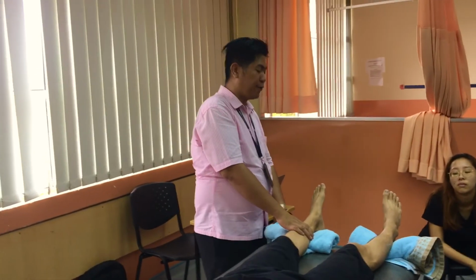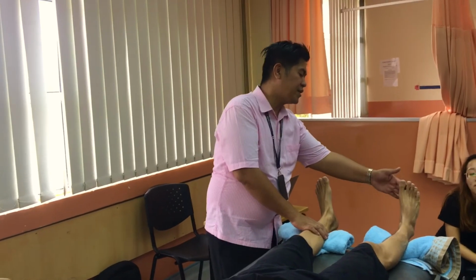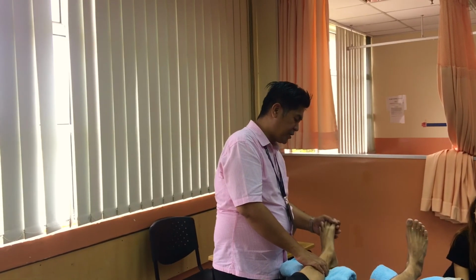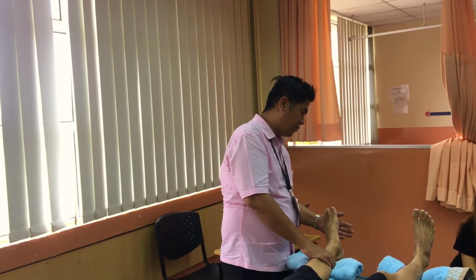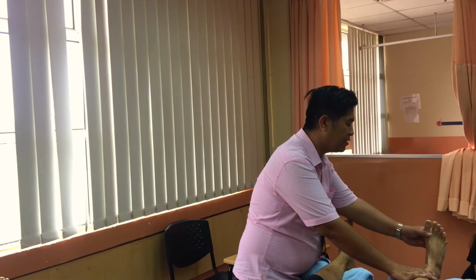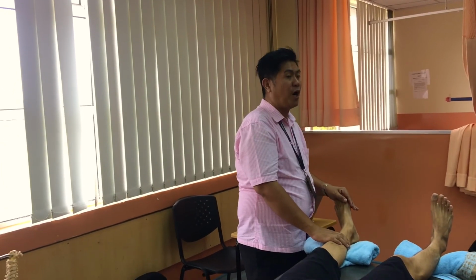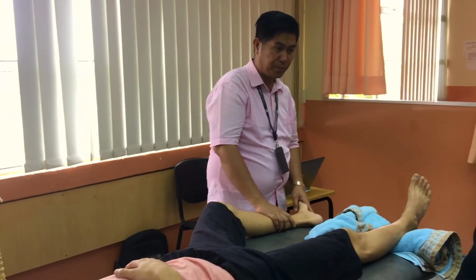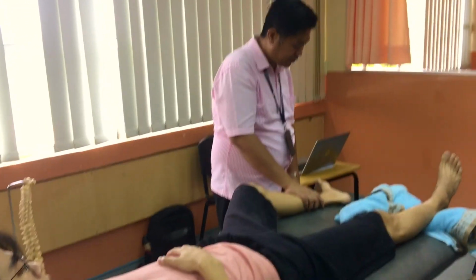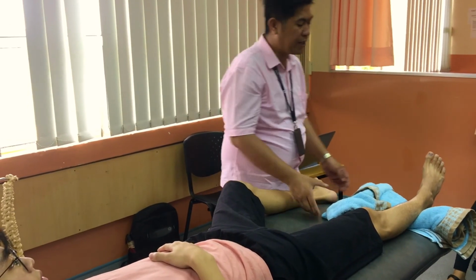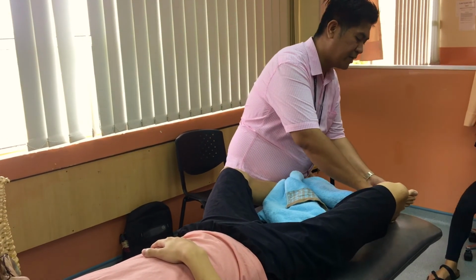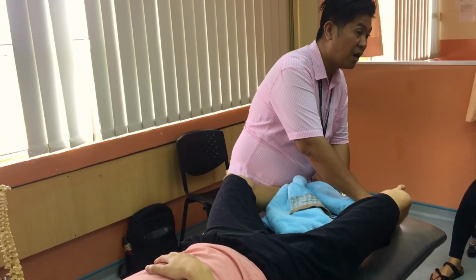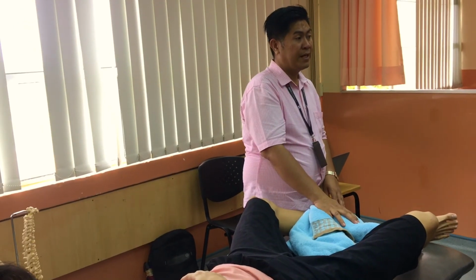For grade 2, from this position, point your foot down, only a little. Grade 2, automatic. Or, I can place it in an externally rotated position like this. Point your foot down. Good. I'll do it on the other side. Point your foot down. Grade 2. Get it?